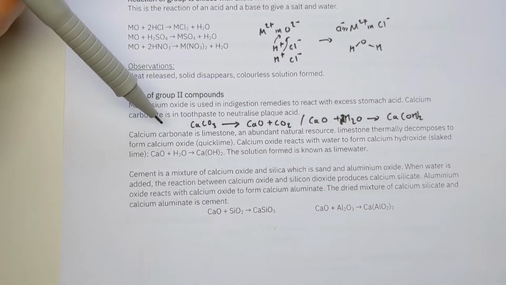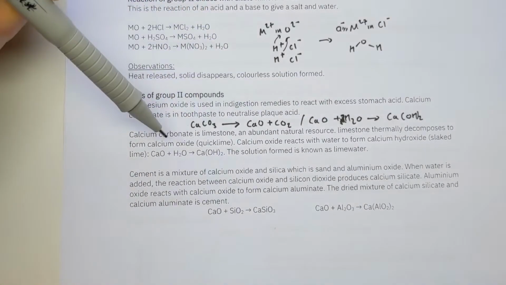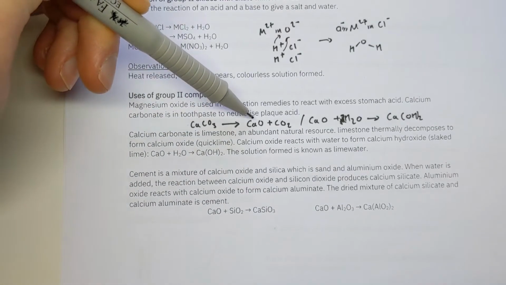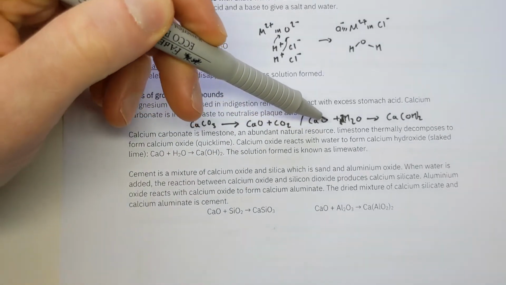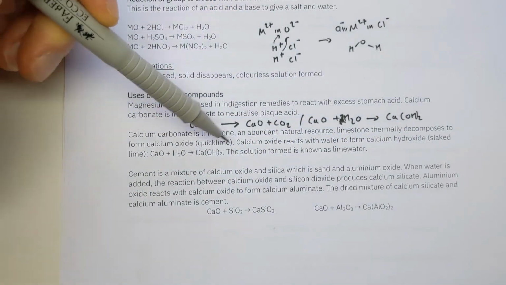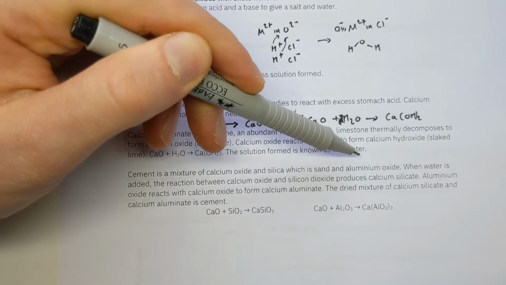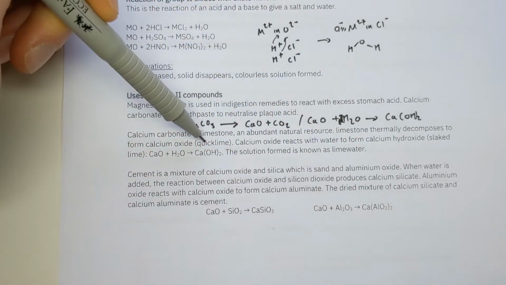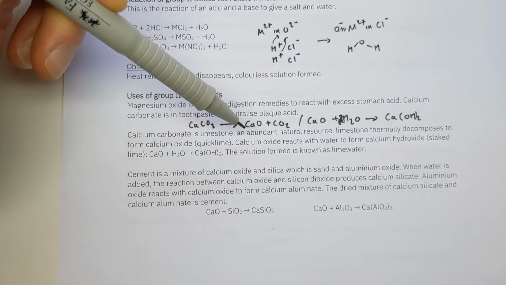So in terms of what you need to know, we've covered most of this paragraph. Calcium carbonate is limestone. It thermally decomposes to calcium oxide, otherwise known as quicklime. If you react that quicklime with water, you get calcium hydroxide, which is known as slaked lime. And if you dissolve that slaked lime in water, you make what's called lime water. The terms aren't particularly important, that just gives you a bit of context there.